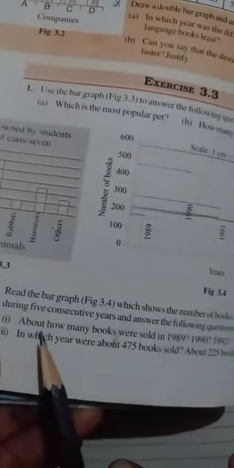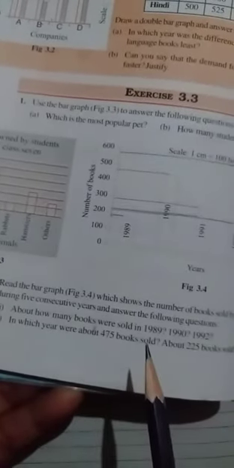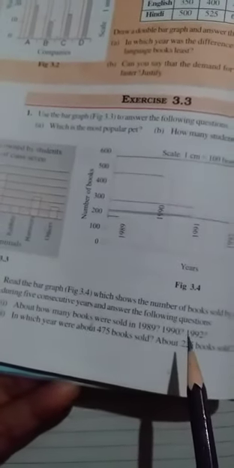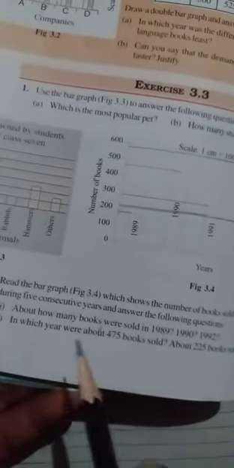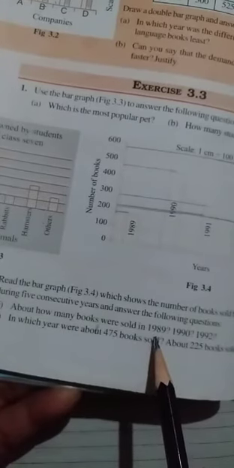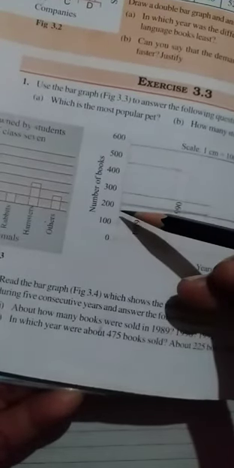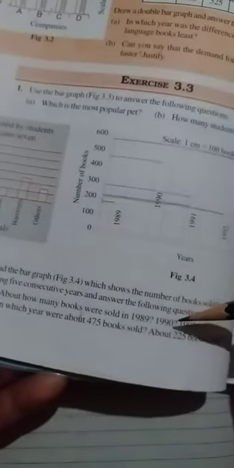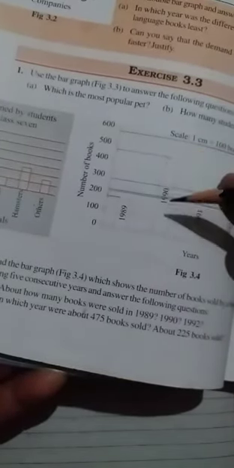So, our questions. The first one, number 1: how many books were sold in 1989, 1990 and 1992? In the year 1989, the number of books sold is about 175, and in the year 1990, this is the 1990. Now, with respect to the length of this second bar, the number of books sold in the year 1990 is about 475.